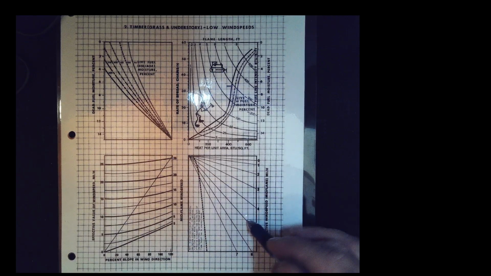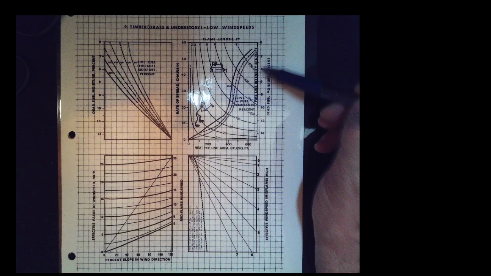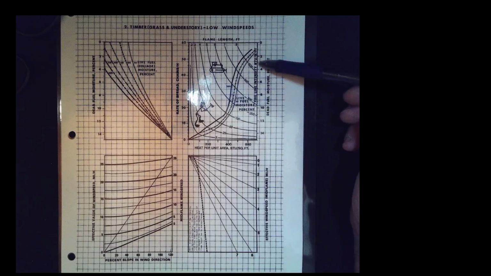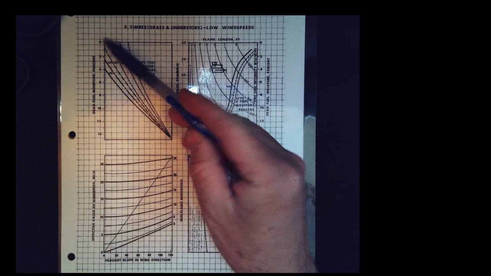Then once that's done, you come up to your dead fuel moisture percent, and let's say your dead fuel moisture is at 4%. So how this works, because you've got a dead and a live fuel moisture percent, you'll notice that dead is 0 to 15 over here, and then from over here, it's 0 to 14.